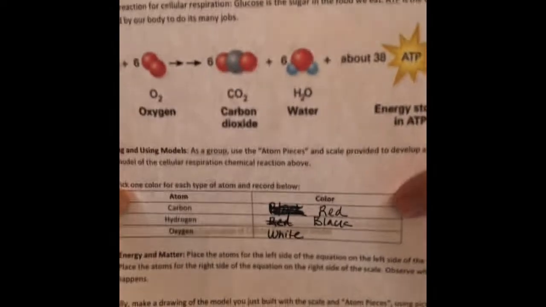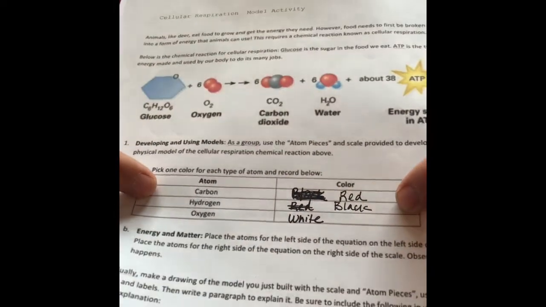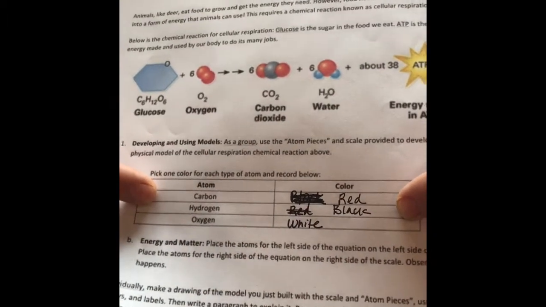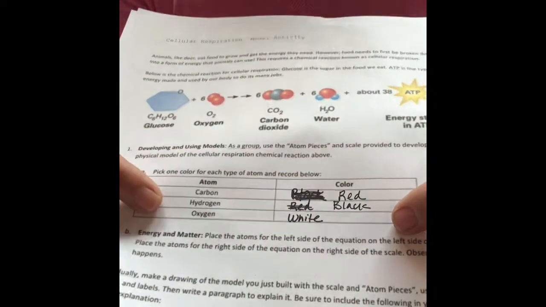Carbon is the red beans, or the kidney beans. Hydrogen is black, and the reason I chose that is it's the smallest bean, and you know that hydrogen is the smallest atom. And then oxygen is the garbanzo, the white bean. So make sure you fill that in on your paper.